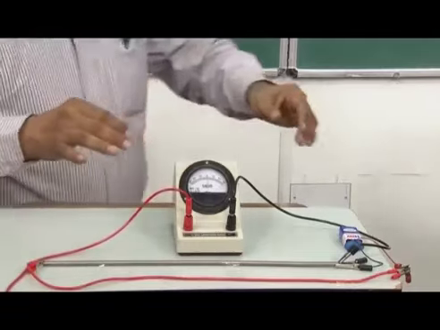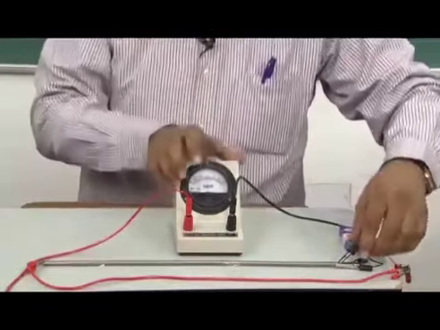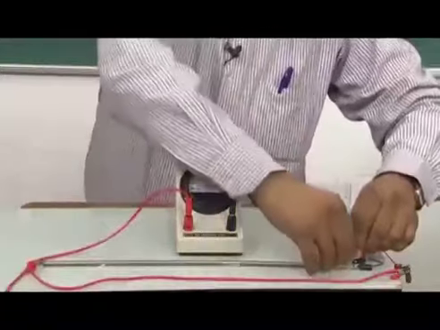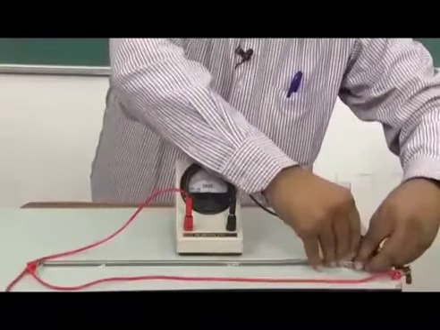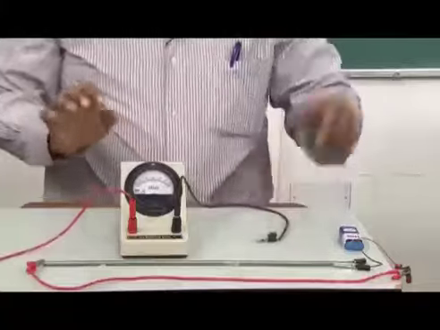Now, let me put a diode in this circuit. So, let me put a diode here in this path, and where is my diode?